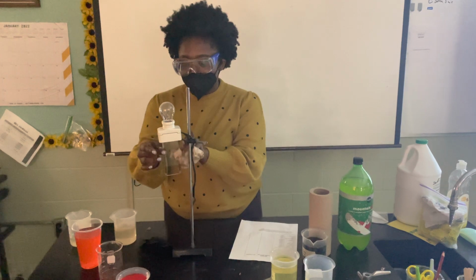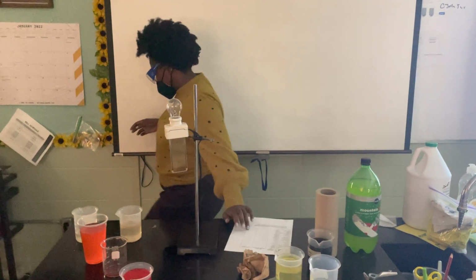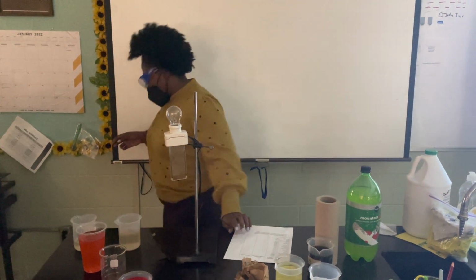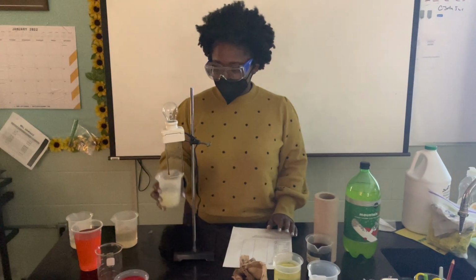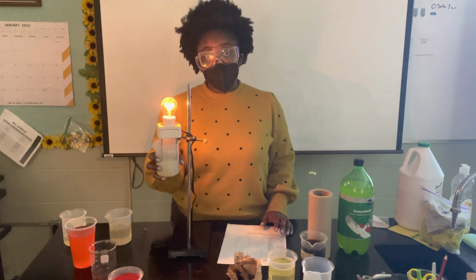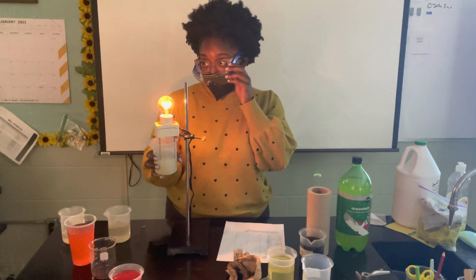Let's try lemon juice. Lemon juice seems like it definitely should light, right? I would say it would light. Let's see if that's the truth. Ooh, actually, I don't know what we did earlier.